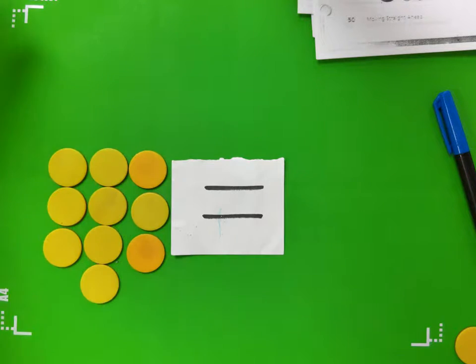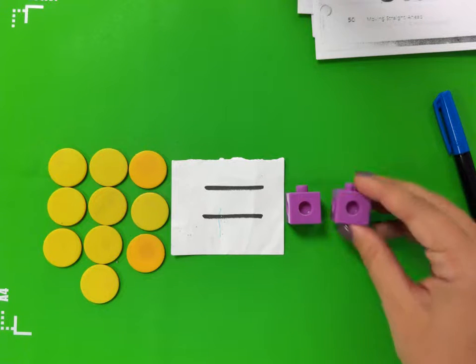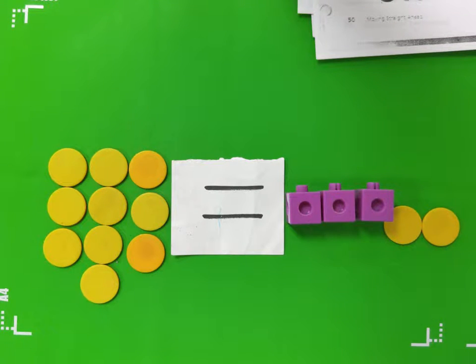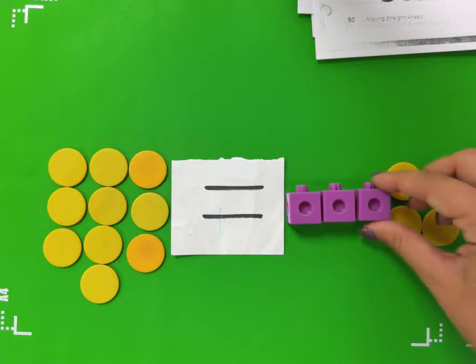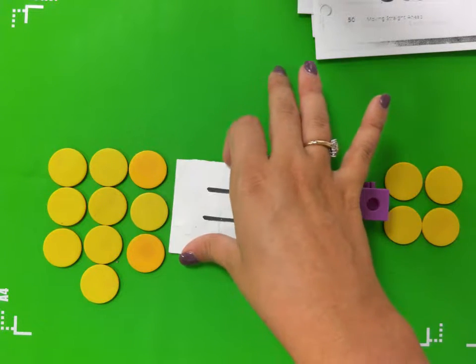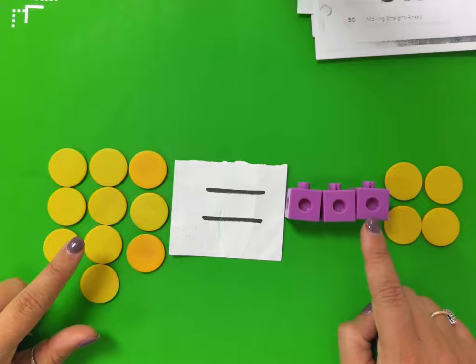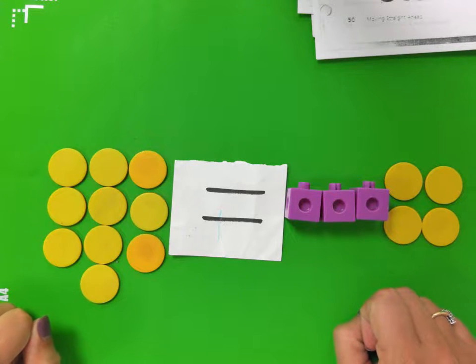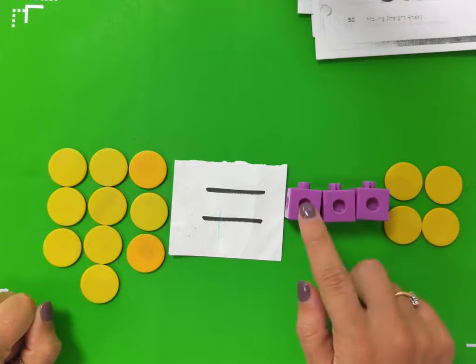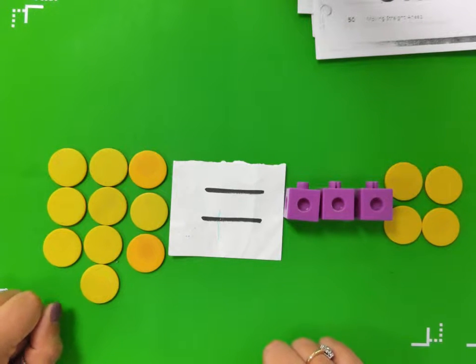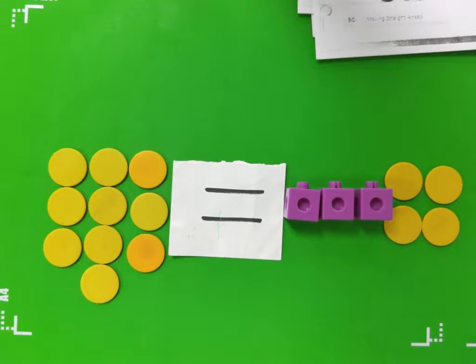What about on the other side? I have 3 pouches. And then I have 4 coins. 2, 3, 4. Okay, so if I have my equal sign, remember, the amount of coins on this side is exactly the same as the amount of coins on the right side. So, if I'm trying to figure out how many coins are in each pouch, so I have 3 pouches, what can I do to help solve, Max?